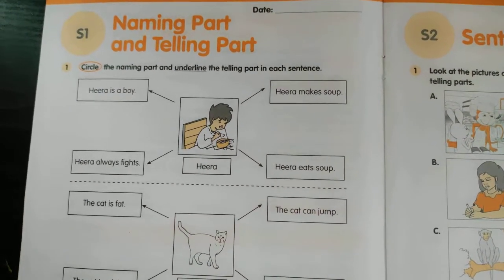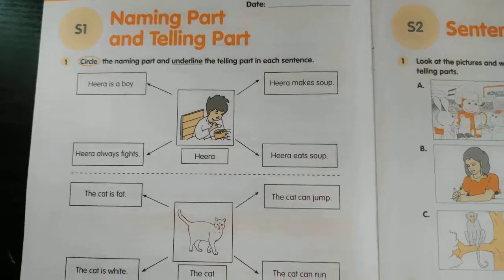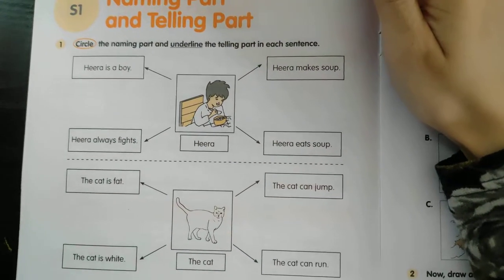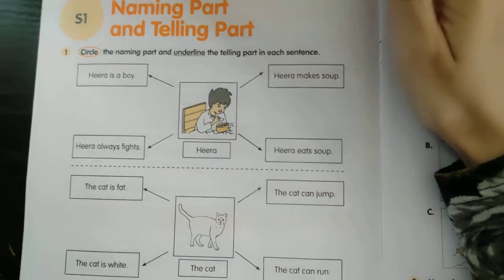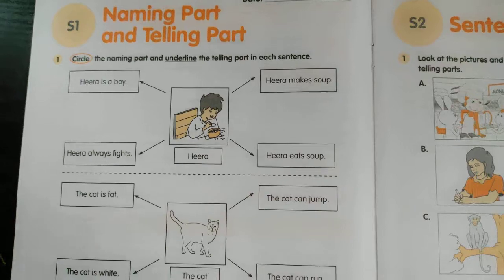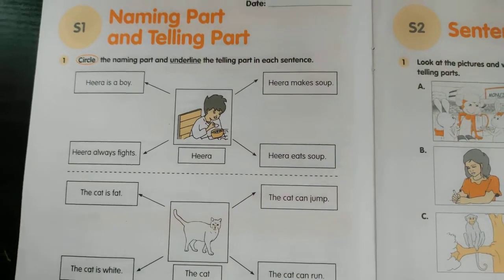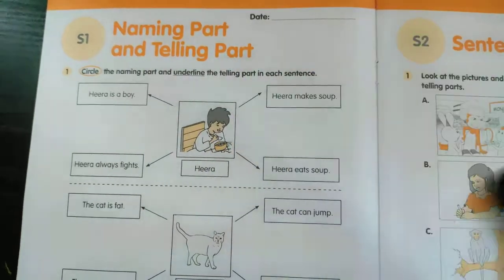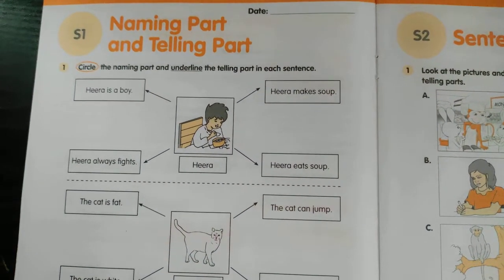In today's class, we will be learning Block 12 S1. Okay, open your workbook to page 20 of your volume 2 workbook. And before we go on with the workbook, I will explain to you about this naming part and telling part of a sentence.